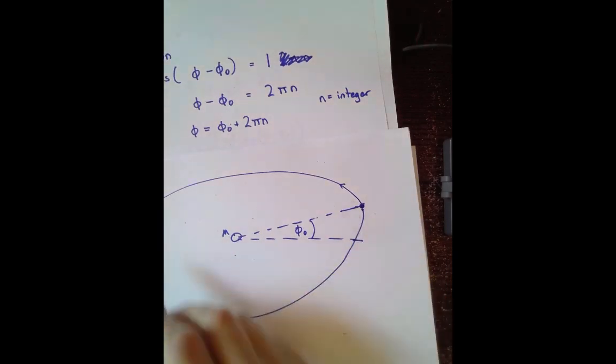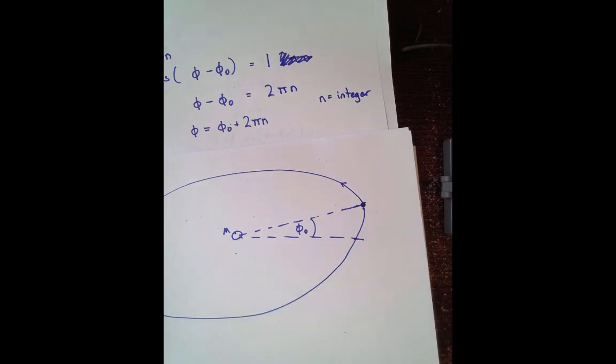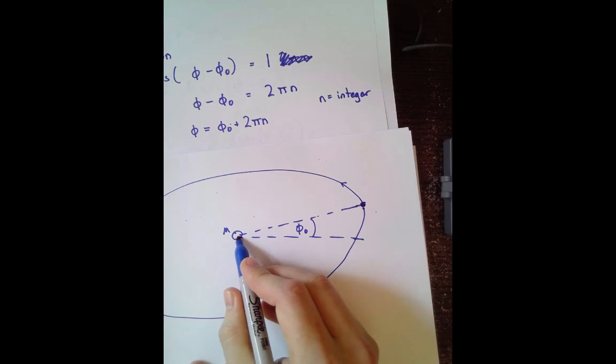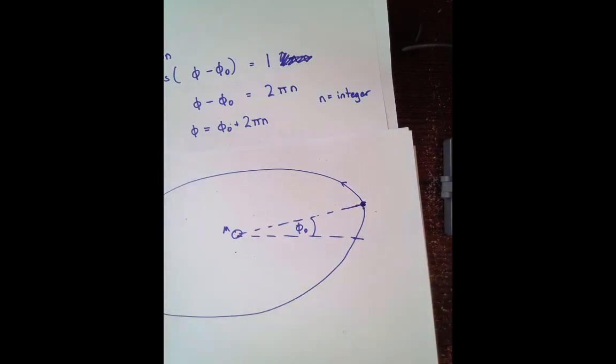Any deviations from this must be a result of one of two things. Either there are additional masses that we're not accounting for. So in the case of the solar system, if this is a planet, say the Earth, and this is the Sun, then there are a bunch of other planets with little tugs on this planet, and that will alter the orbit, and that may cause the orbit not to close.